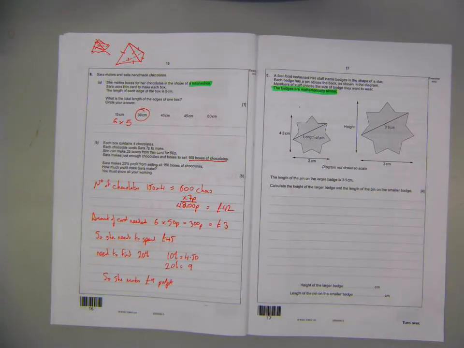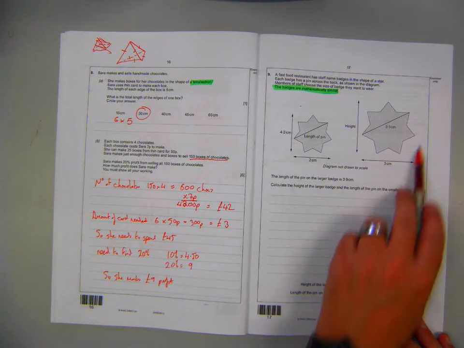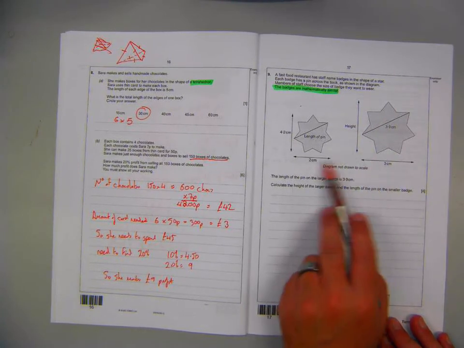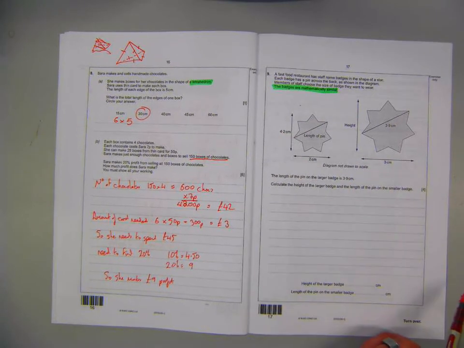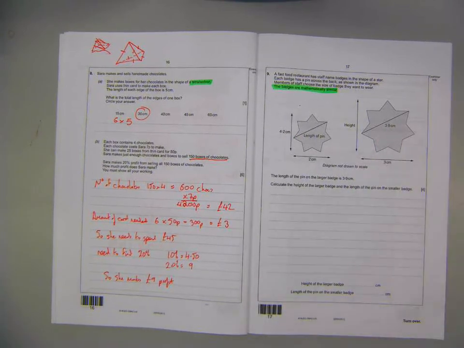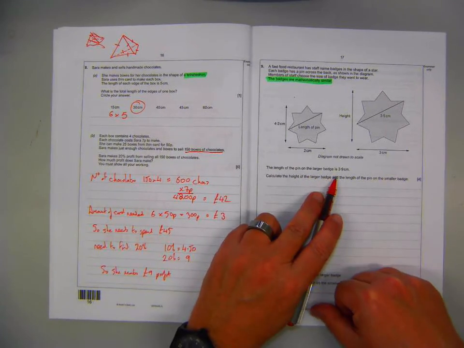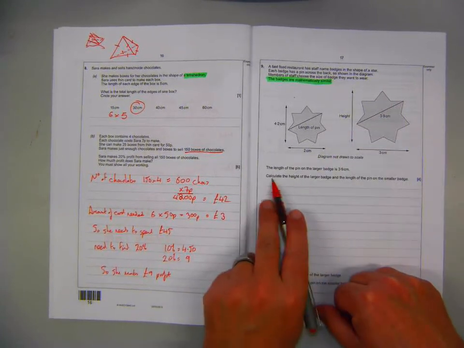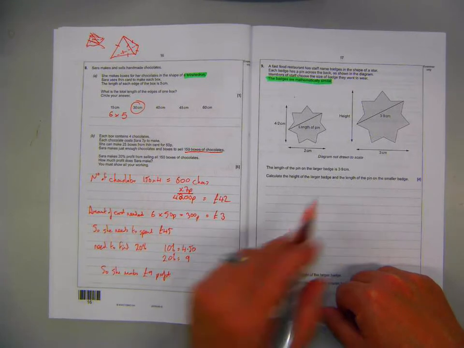That word similar in maths is a trigger point. Basically it means every measurement in the larger one is a scale factor of the sizes in the smaller one. So everything's been multiplied by the same value. Okay? The length of the pin on the larger badge is 3.9. Calculate the height of the larger badge and the length of the pin on the smaller badge.